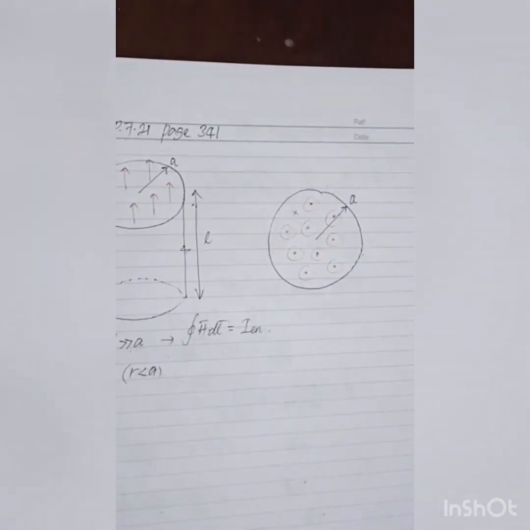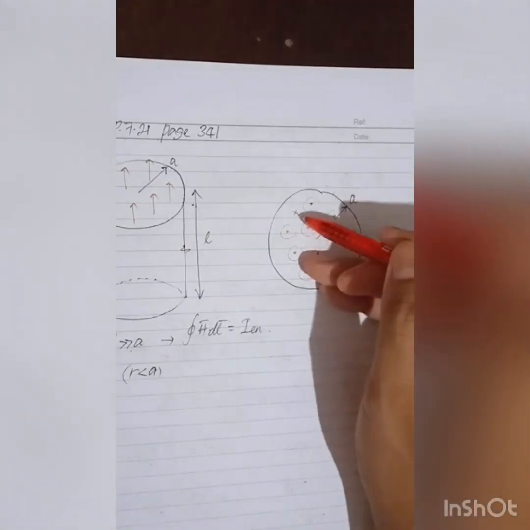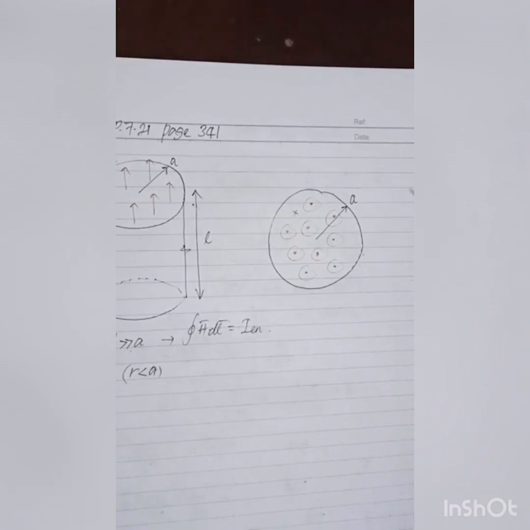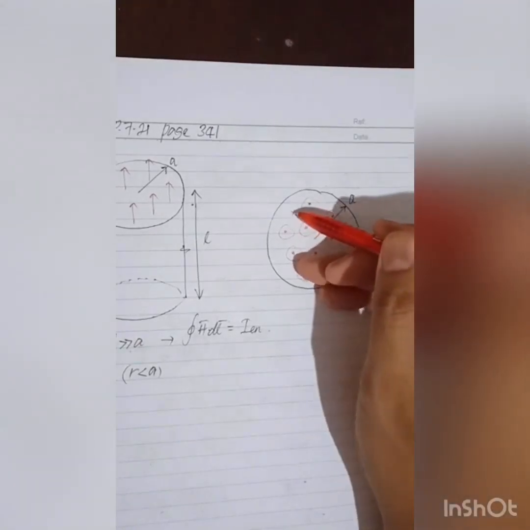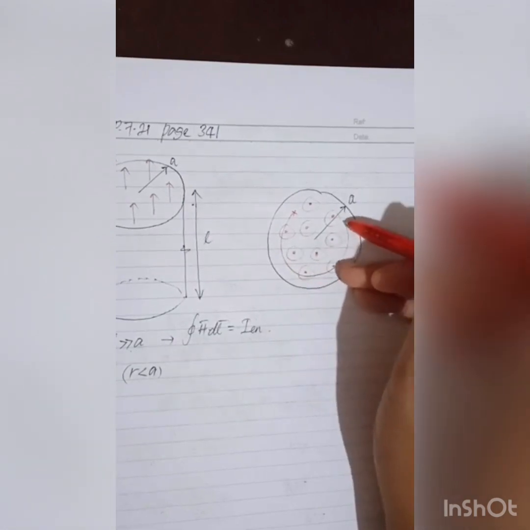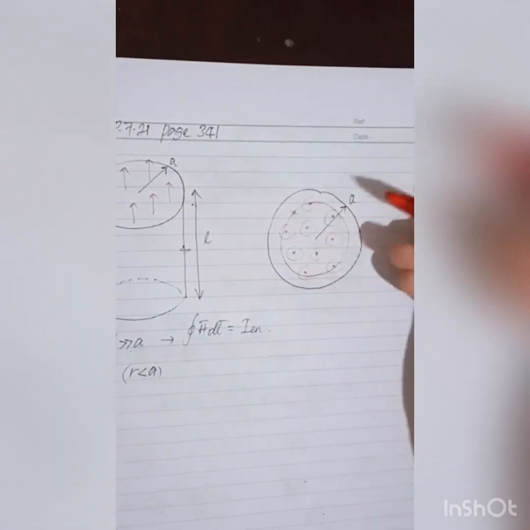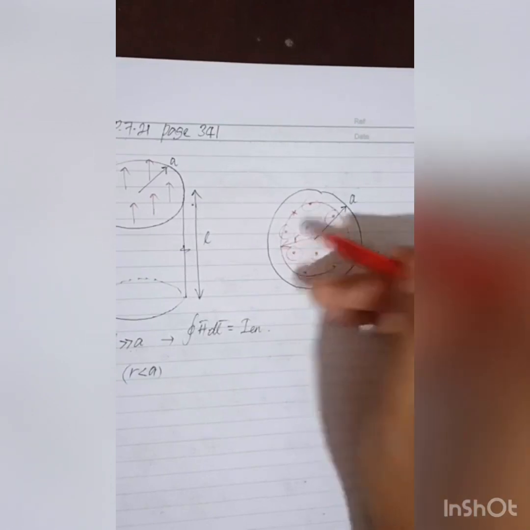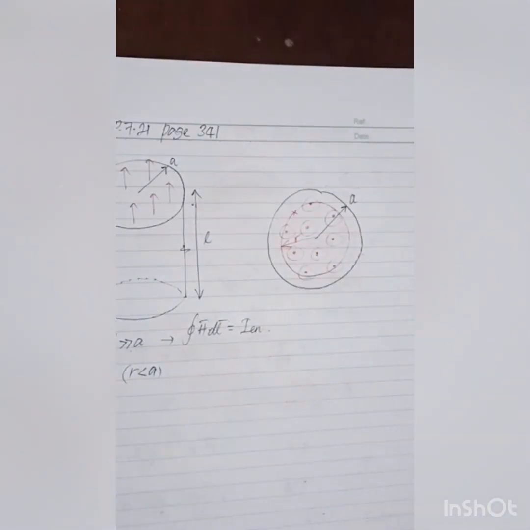If you want to draw the loop, it must obey two conditions. The first one, it must pass through the point of interest, and also it must be completely closed. So let's draw together. This is your Ampere loop, having a radius of r, which is any value, right? It must be a variable, any value of radius. That's our sensor or probe.